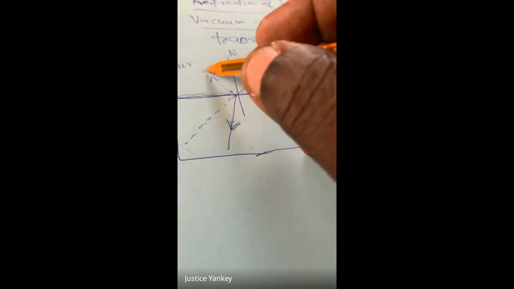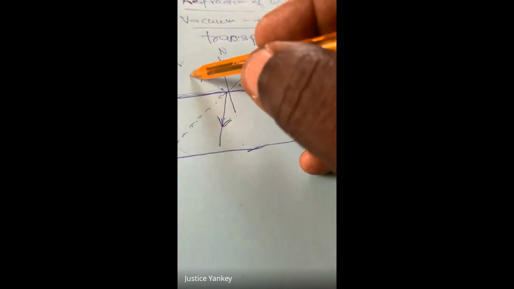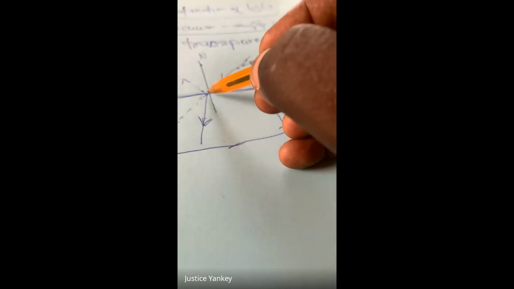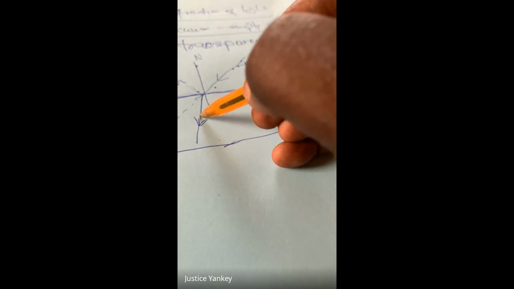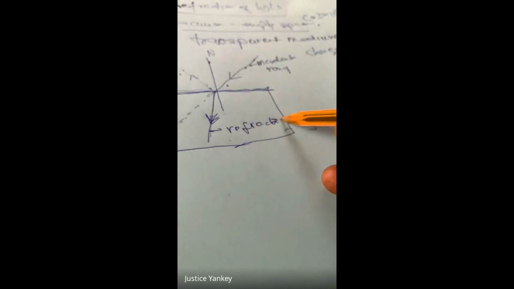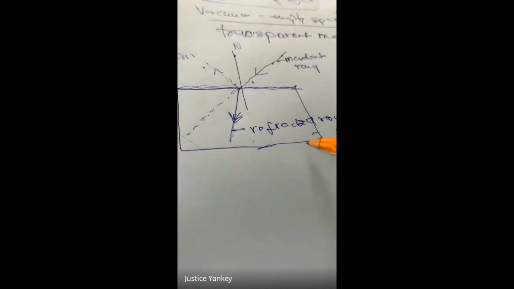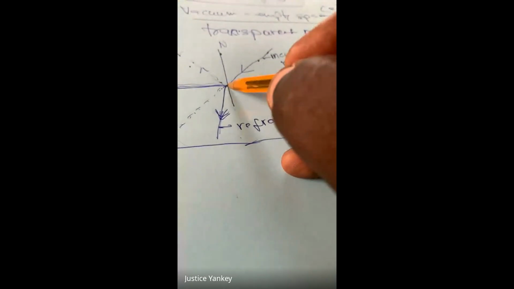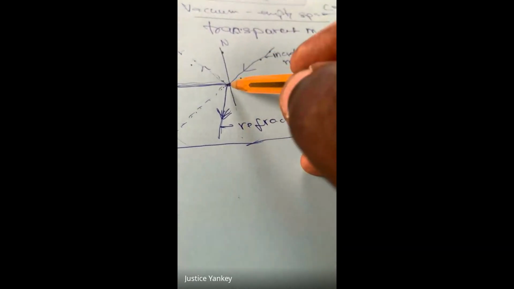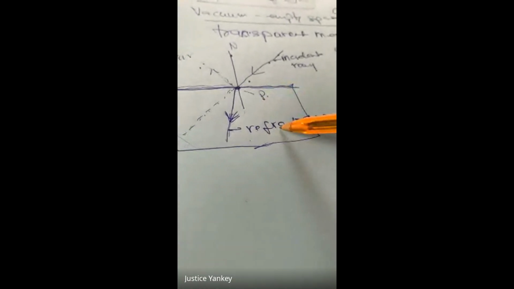Of course, I said part of the ray will be reflected. We are not interested in the reflection, so we will ignore the reflected ray. We are interested in the part that will pass through the glass and then undergo refraction. And so this is the refracted ray. Now, this point where the incident ray hit the boundary is called the point of incidence.